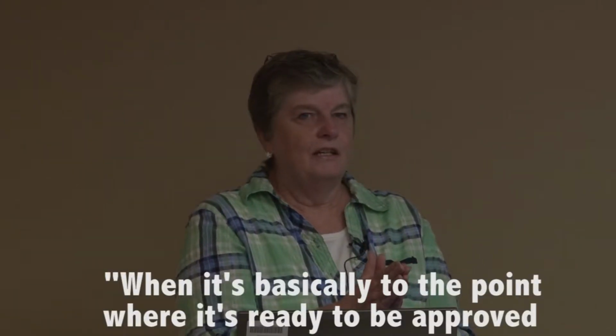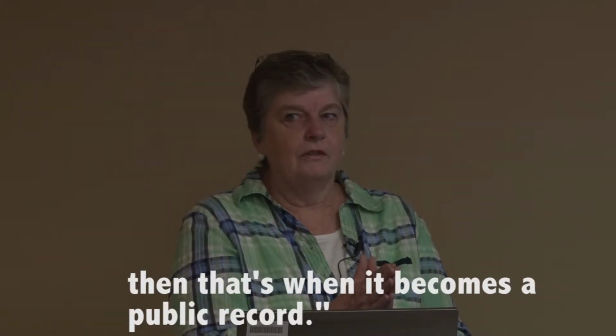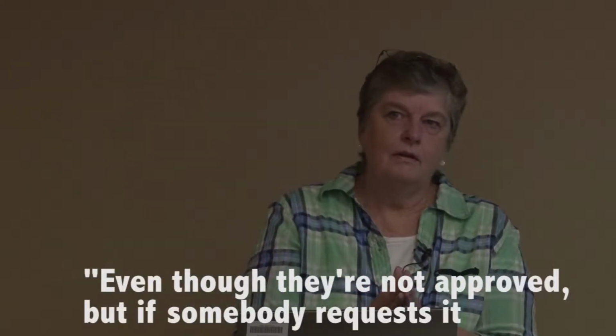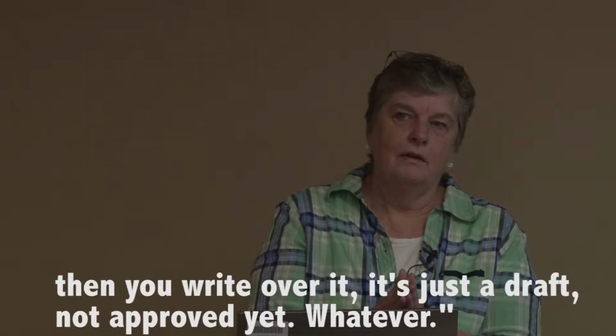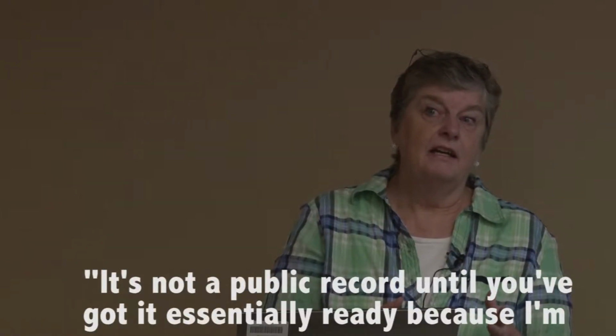There's information about that in the Open and Public Meetings Act, and it talks about when it becomes a public record. Even though they're not approved, if somebody requests it, then it's a draft, not approved yet. Right. So before the minutes are approved, there has to be a draft available for the public, and that draft has to be marked as a draft or something like that. It's not a public record until you've got it essentially ready.